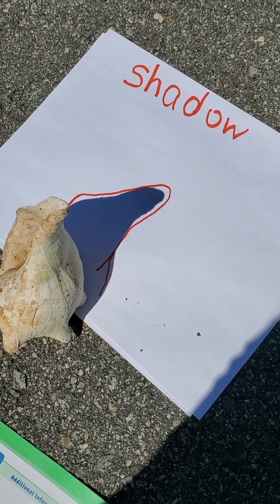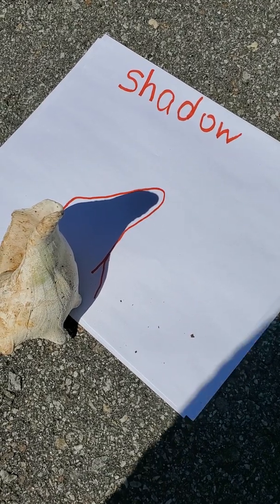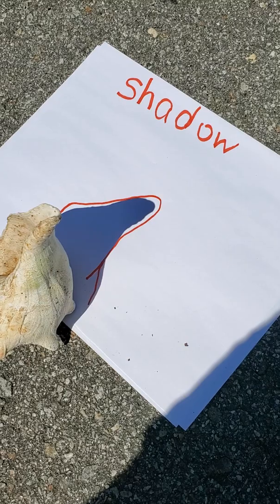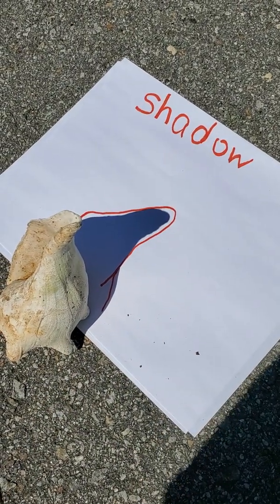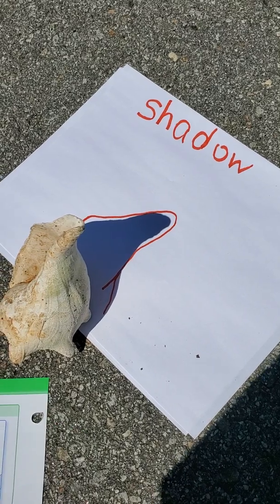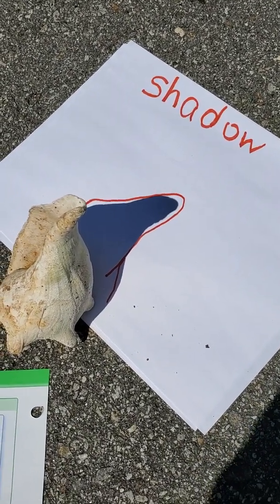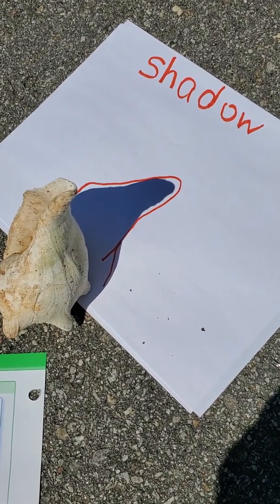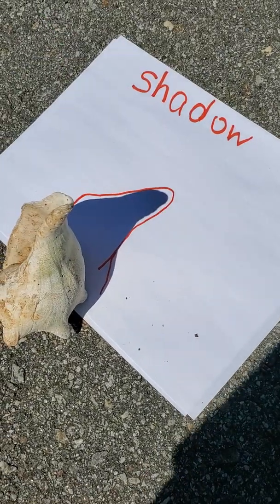And one last question before I let you all go and play outside with your shadows is this. Do you think that you can make shadows in the moonlight too? You most certainly can. We learned about moonlight yesterday, you can make shadows in moonlight too. So when it gets dark tonight and the moon comes out, if there's a bright moon, go outside and see if you can make some moon shadows too.